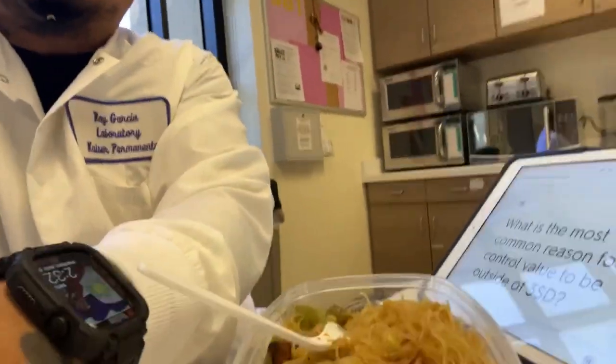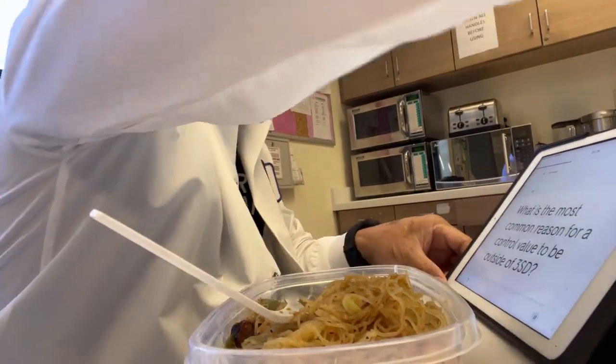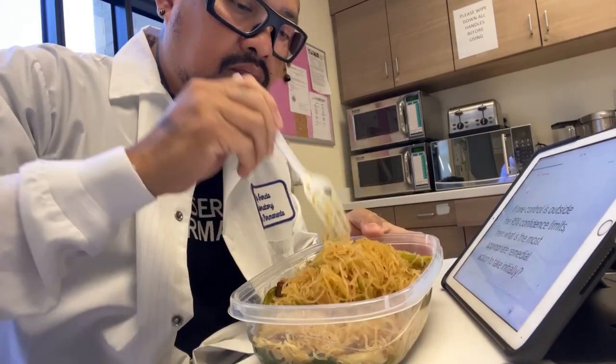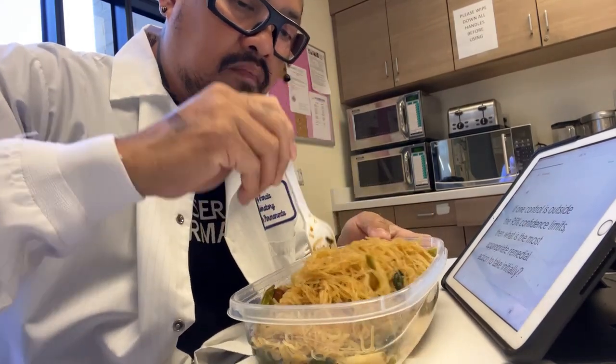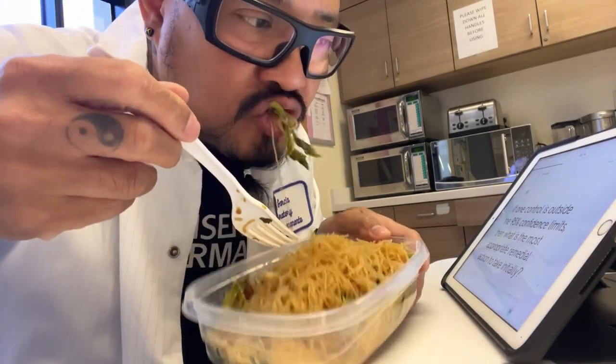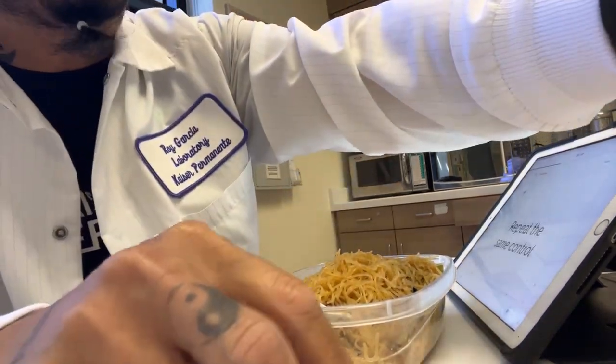Following equipment maintenance, when is quality control suggested? After any preventative maintenance. What is the most common reason for a control value to be outside of 3SD? Random error. If one control is outside the 95% confidence limits, then what is the most appropriate remedial action to take initially? Repeat the same control.